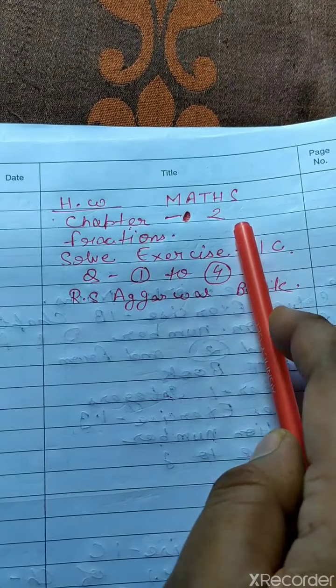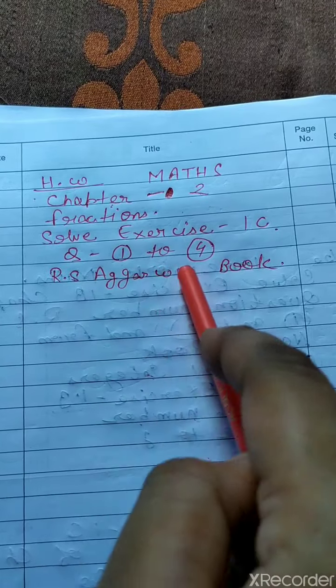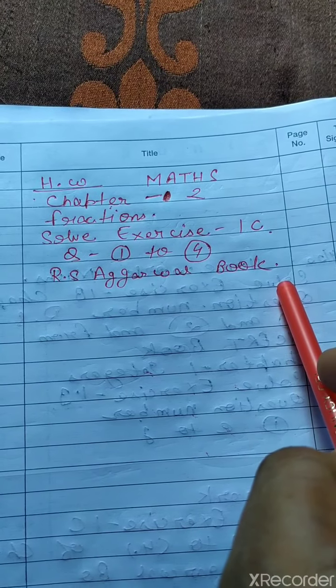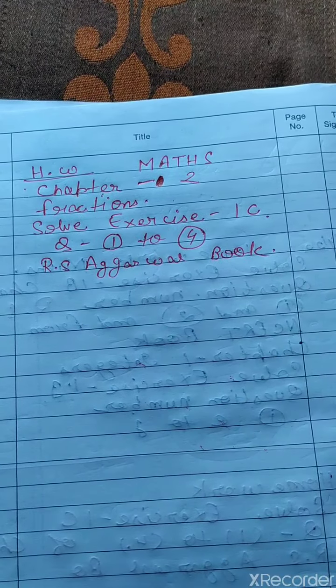Now your homework will be chapter number 2, fractions. Solve exercise 1C, questions number 1 to 4 from the R.S. Agarwal book, and learn the definitions of various types of fractions from the book.